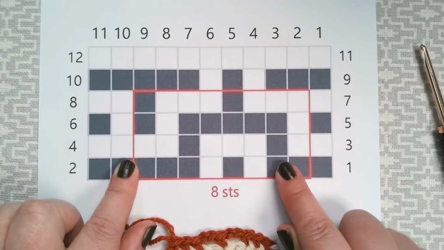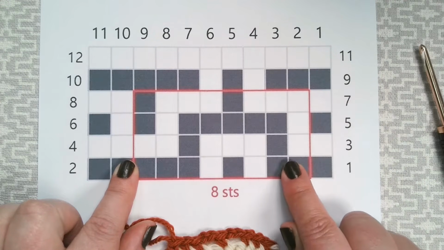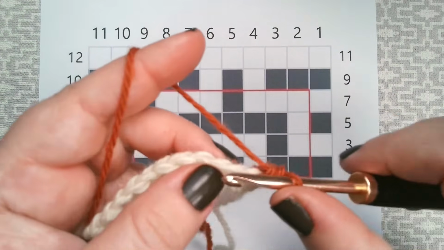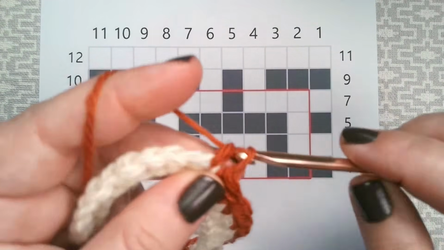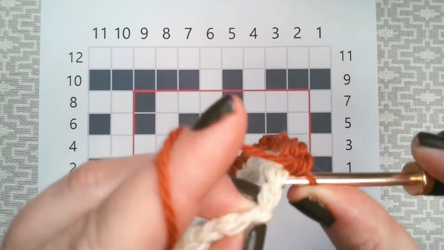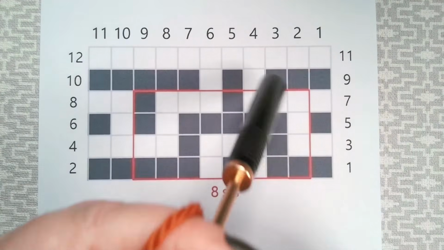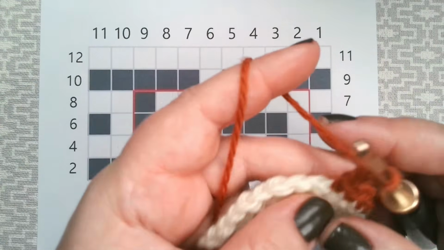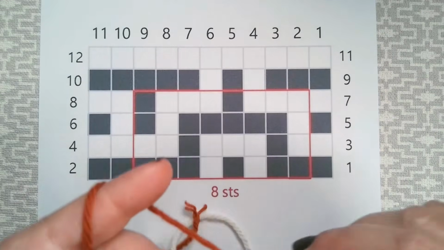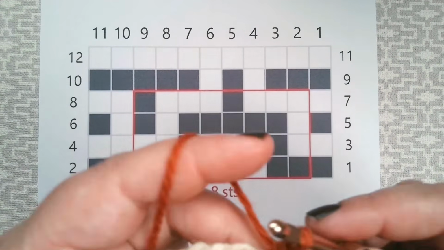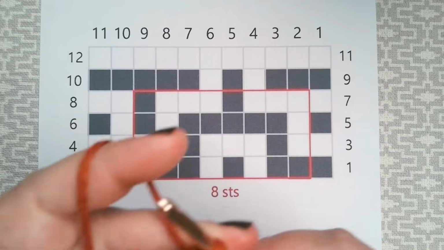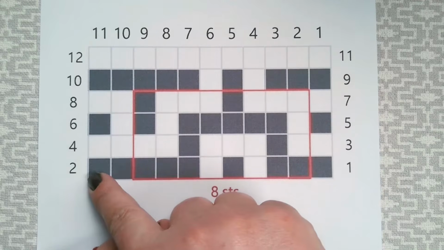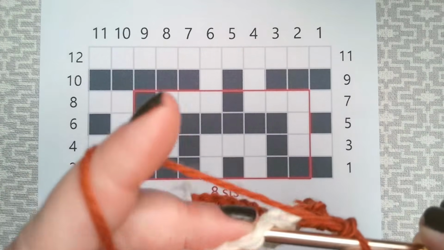The first 2 stitches in our red box are 2 dark squares, which means we are going to double crochet or single crochet, 1, 2, oopsie daisy, and again we come to our white squares, which means chain 2, miss a stitch, dark square, double crochet, white square, chain 2, miss a stitch, and then we're going to double crochet all the way to the end because our repeat is finished.